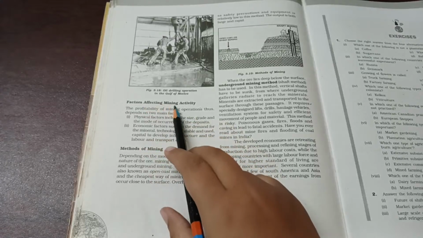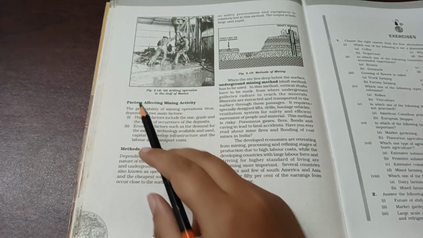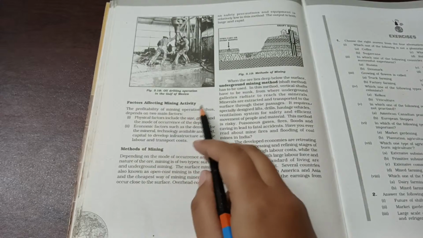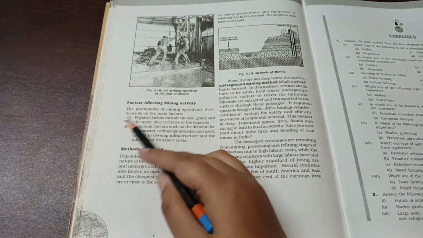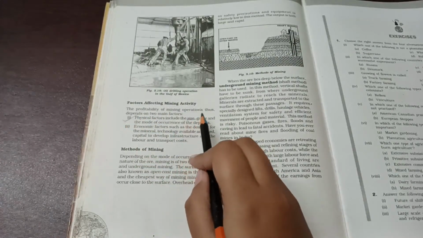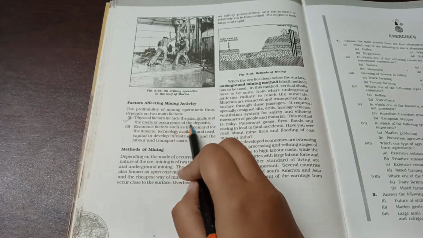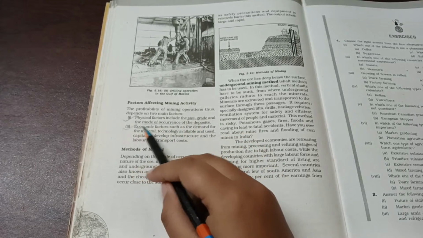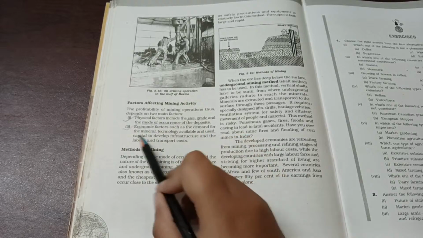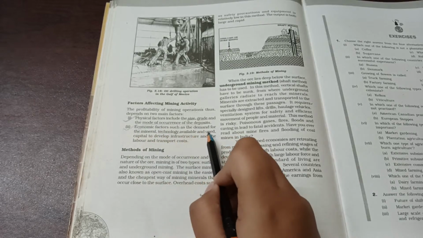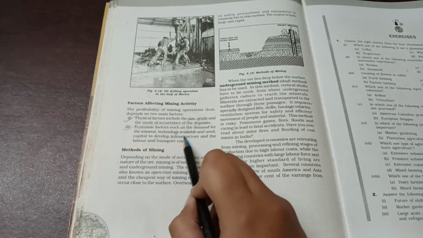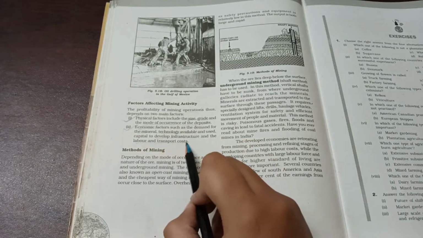Factors affecting mining activity. The profitability of mining operation thus depends on two main factors. Physical factors include the size, grade, and the mode of occurrence of the deposits. Economic factors such as the demand for the mineral, technology available and used, capital to develop infrastructure, and labor and transport costs.